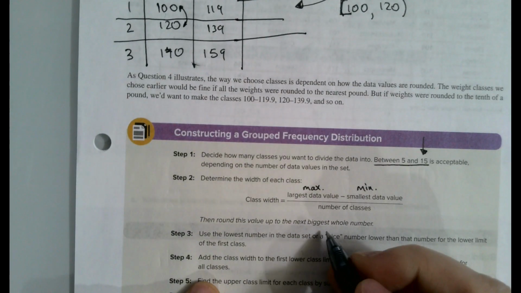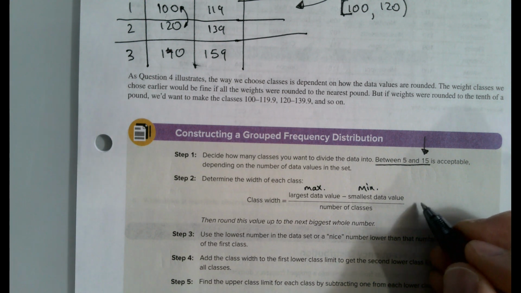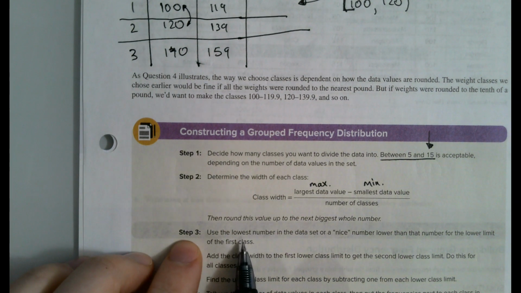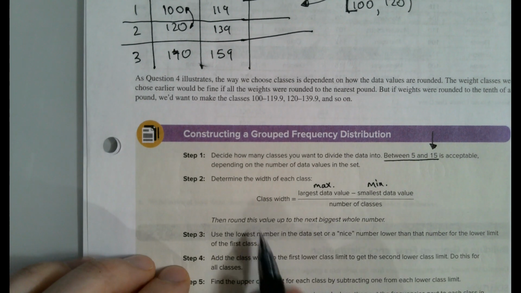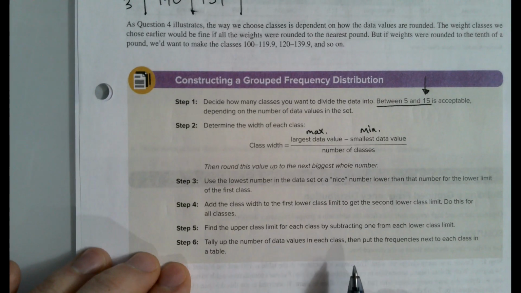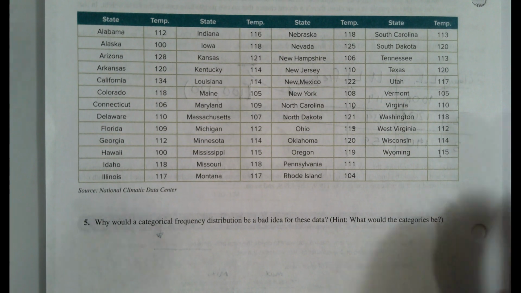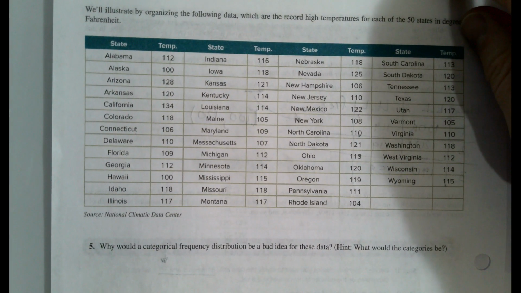Notice we're always going to round up. So if we'd gotten, say, 19.1376, we would have made this a 20. Then we'll have a beginning lower limit as a nice starting place. We would add this width until we have the number of classes, find the upper limits, and then count. So I'm going to demonstrate this using this data set on the next page, and I'm going to do this in Excel to make it easier.